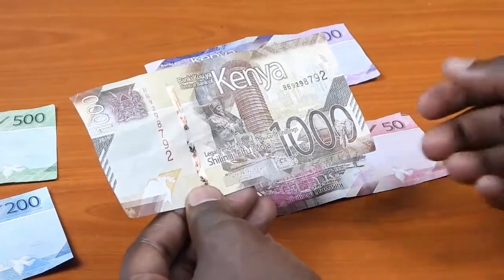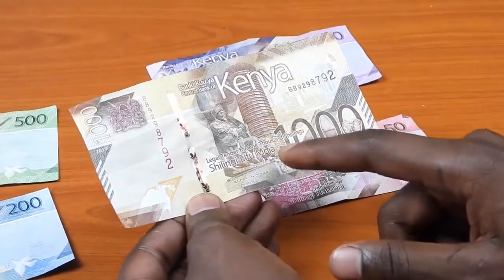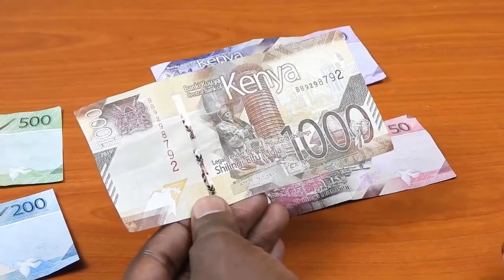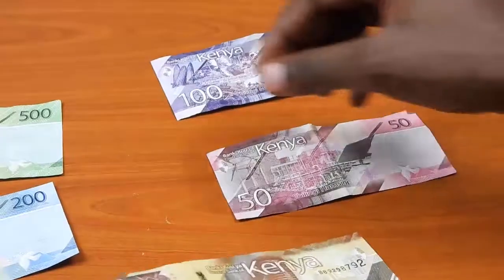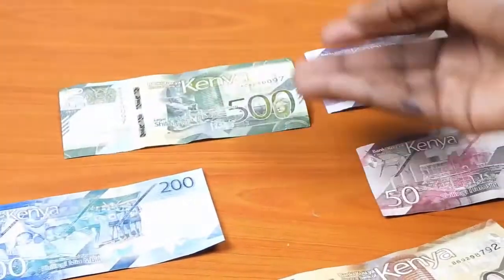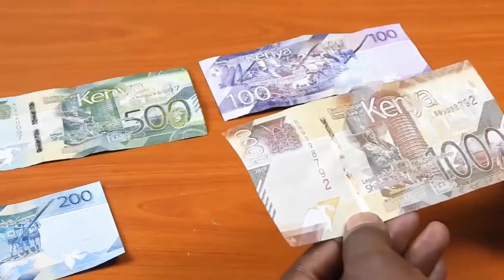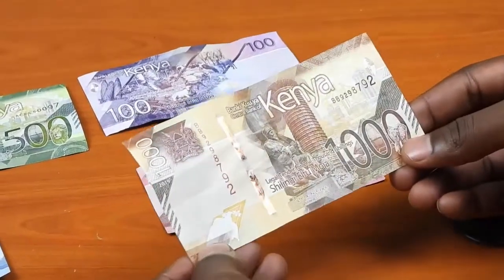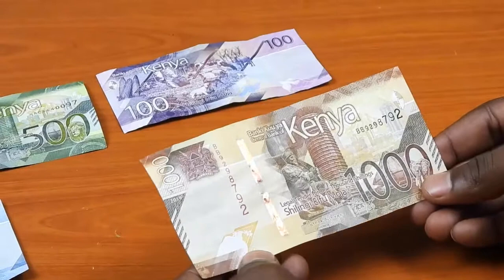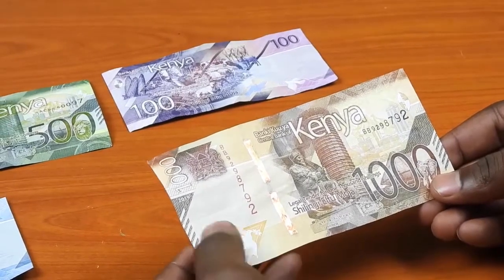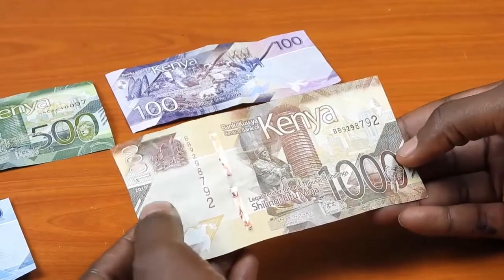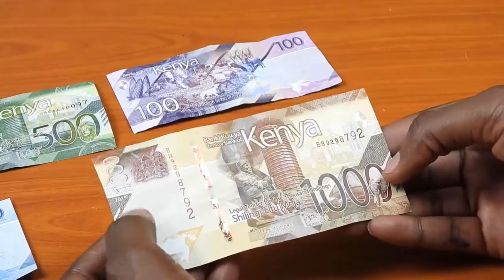Another notable feature at the front is the landmark. We have here the KICC. This is the famous landmark in our country that appears at the front of each of these notes. Now, another important feature that caters especially for those who are visually impaired, like the blind, are the bars. The bars are located at the edges of each of these notes.